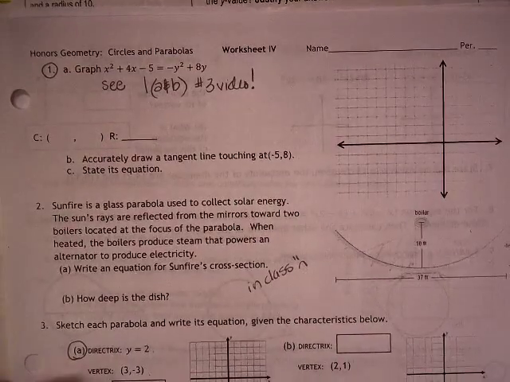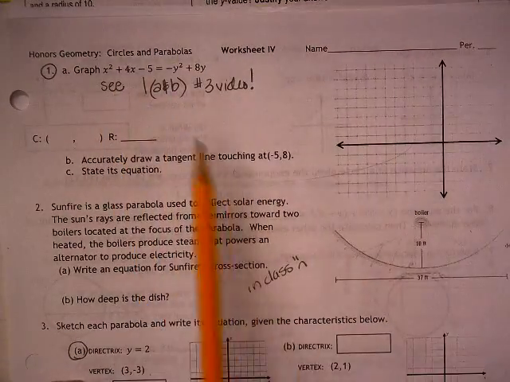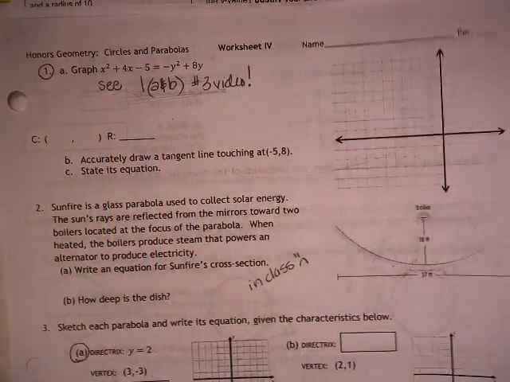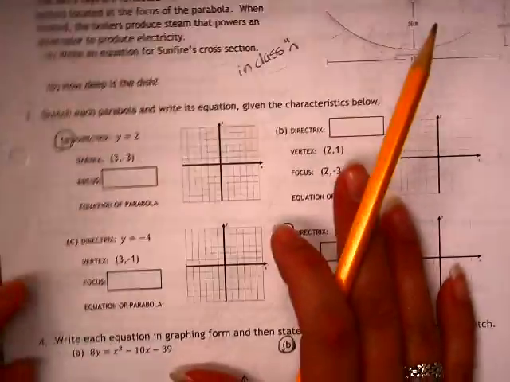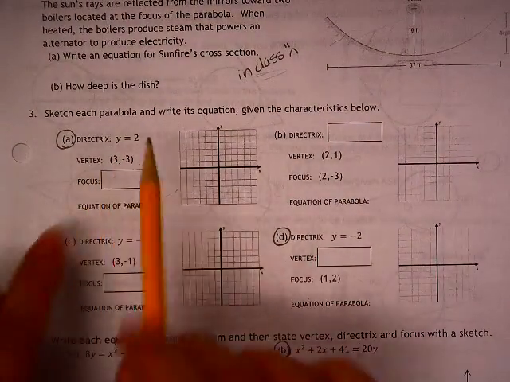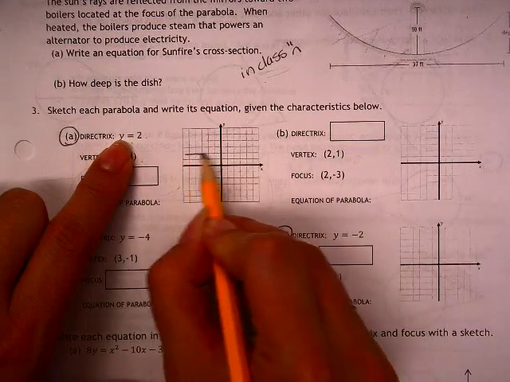All right, several of you asked for this particular one, which I've done pretty much the same exact video here, so please see that and see if that can help you out with that. This one we did in class, so we're going to go ahead and move on to a couple of these guys here. So for this here, the directrix is at y equals 2, so you just graph them.